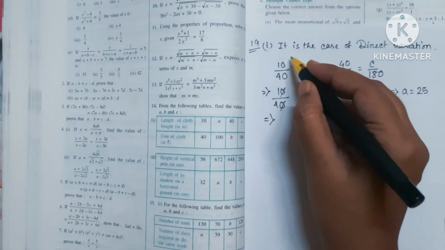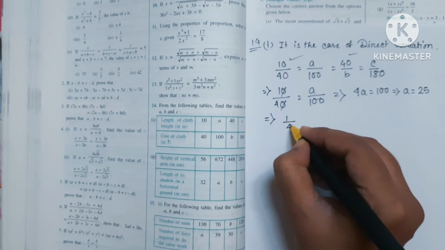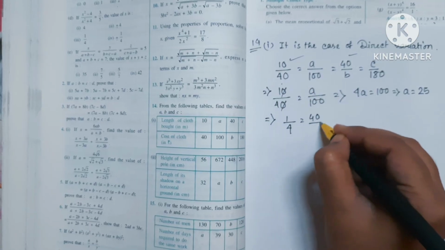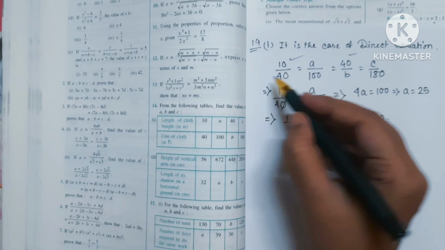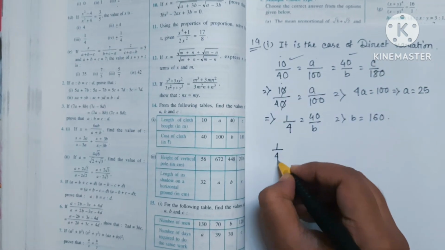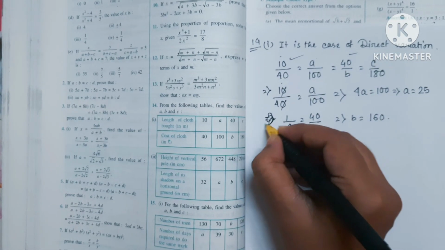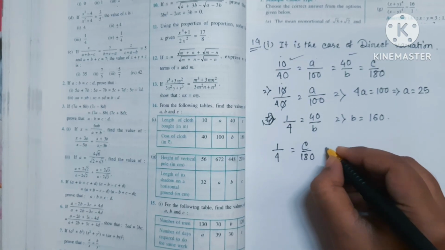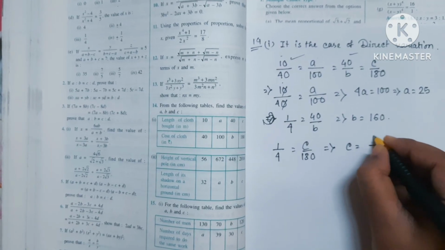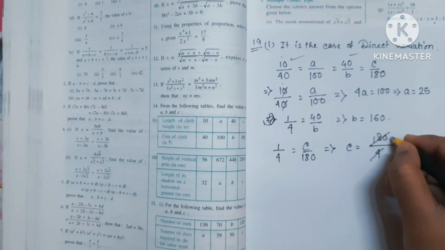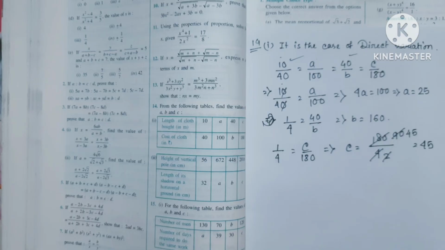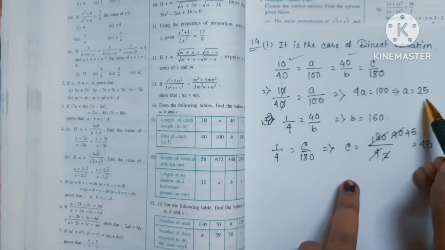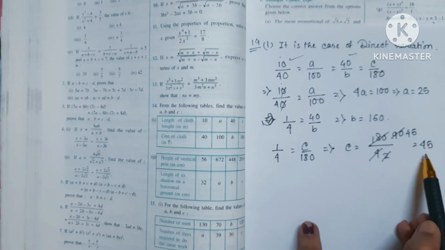Now from these two terms, 10 by 40 means 1 by 4 is equal to 40 by B. So B equals 160. And from this term and that term, 1 by 4 is equal to C by 180. That means C equals 180 by 4, which is 45. Okay. So A is 25, B is 160, C is 45. That will be the answer.